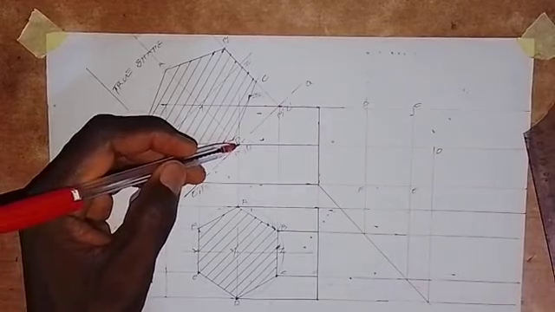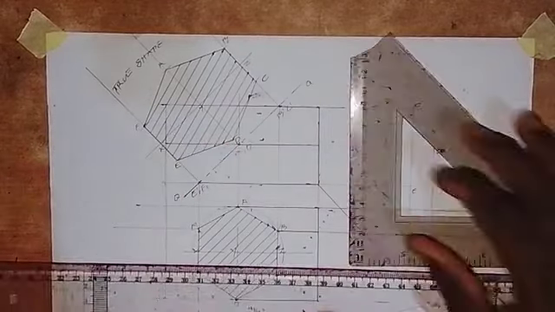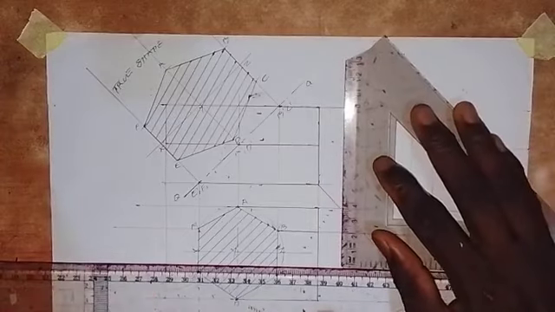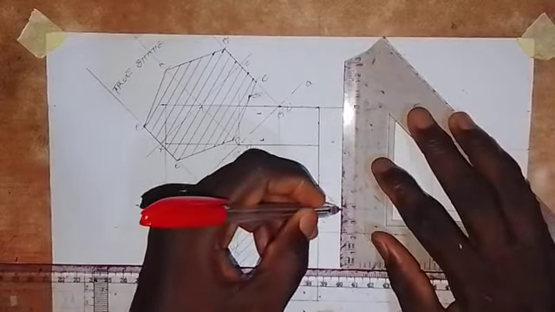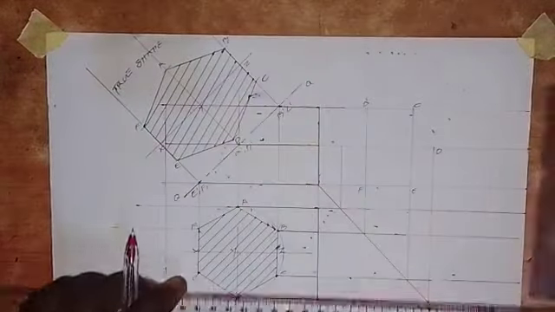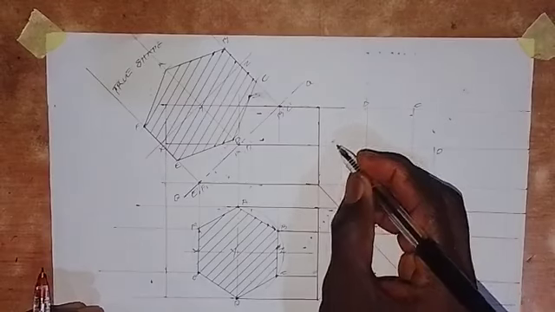Lastly, we come to the last one, which is for A, and A is in the middle, as you can see here. So we are going to draw a vertical line from this point, so it goes up like this to the middle line, and here we have A at this point.